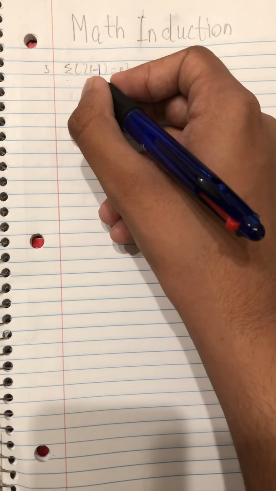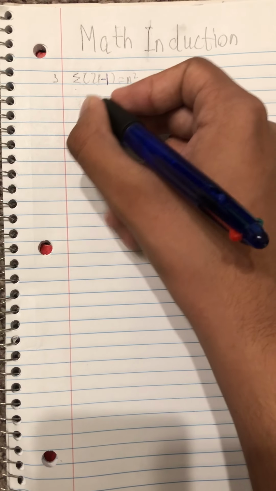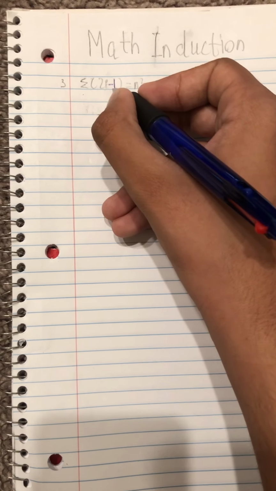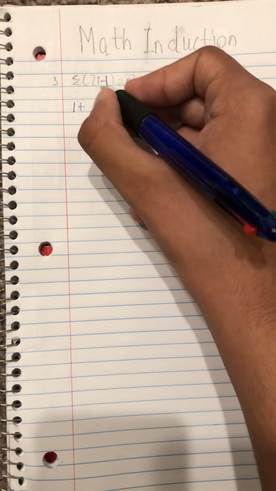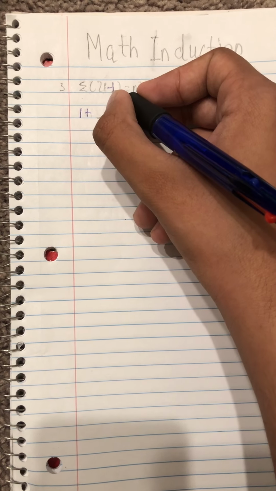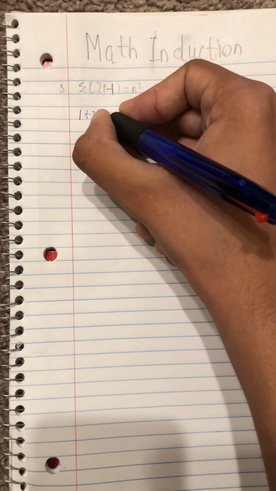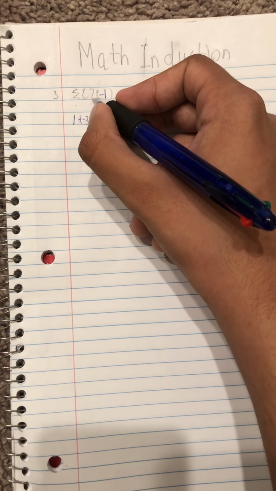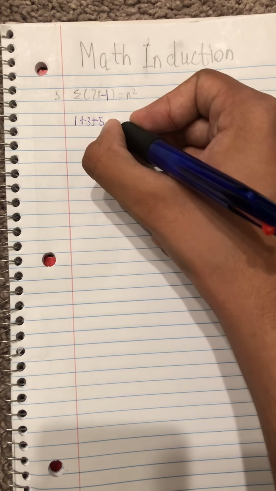For the first value of i, you plug in 1. 1 times 2 is 2, minus 1, is 1. Then you plug in 2. 2 times 2 is 4, minus 1 is 3. And then you plug in the third value. 3 times 2 is 6, minus 1, 5.